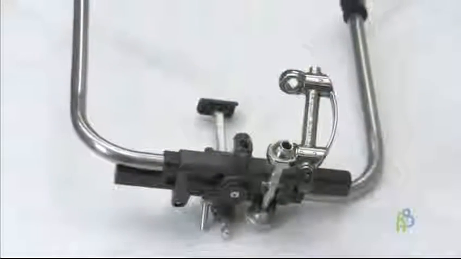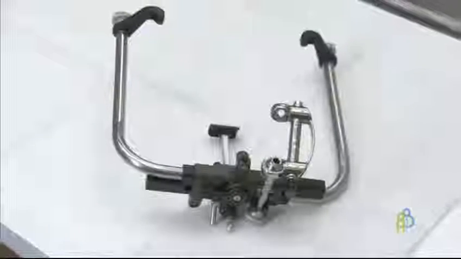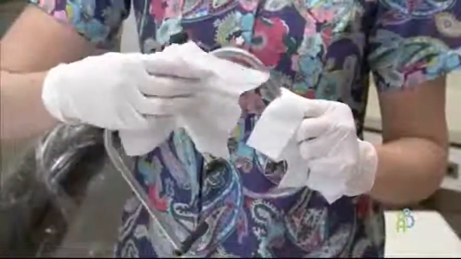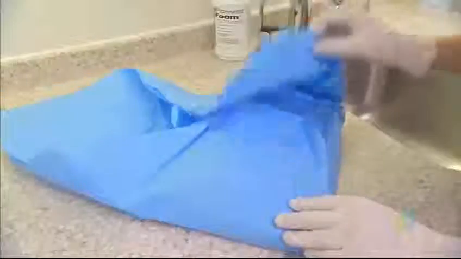Non-critical dental devices are those that contact intact skin. Examples include face bows and rubber dam punches. Non-critical dental devices require cleaning followed by low-level disinfection. This is a 2-step process.